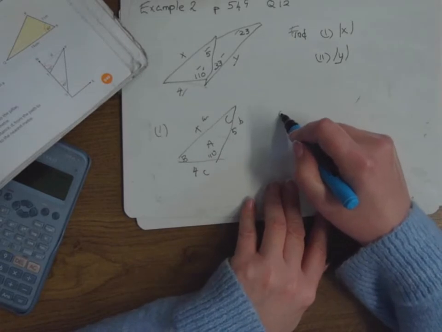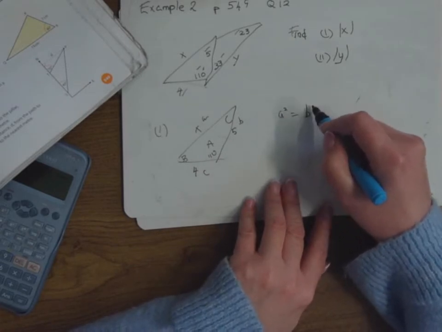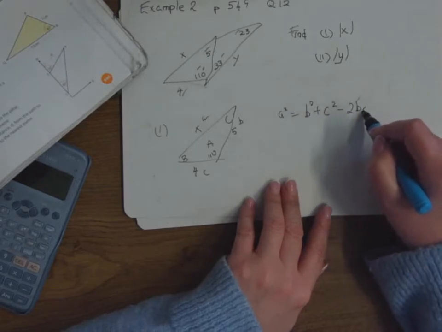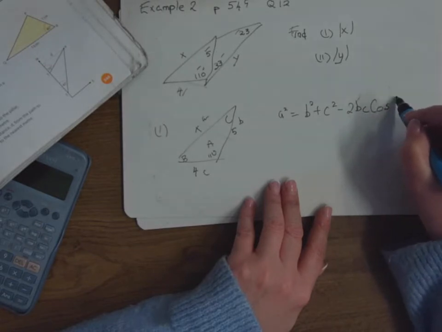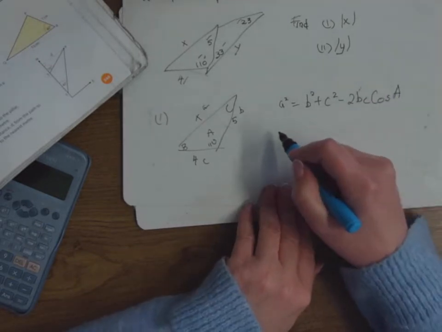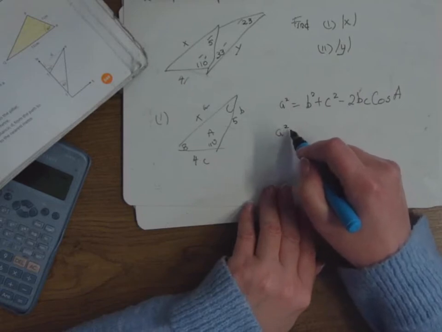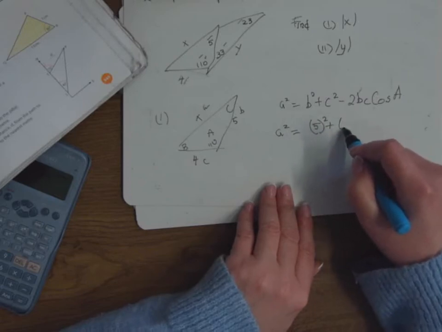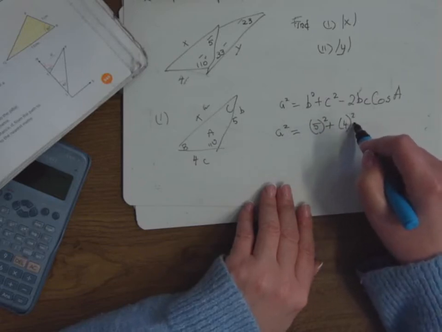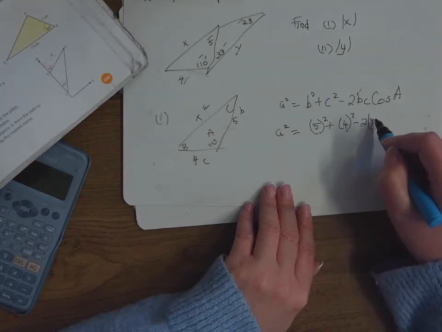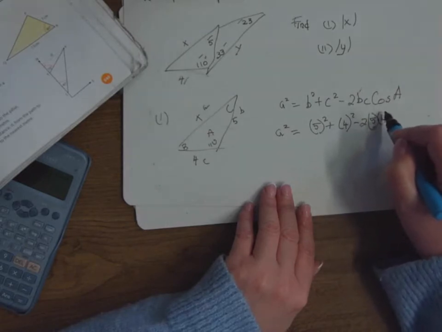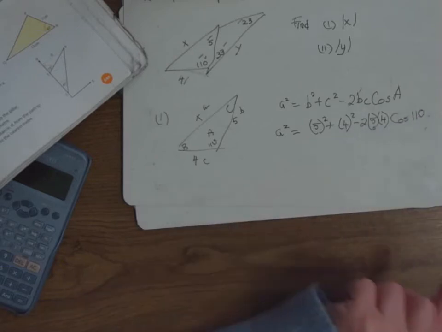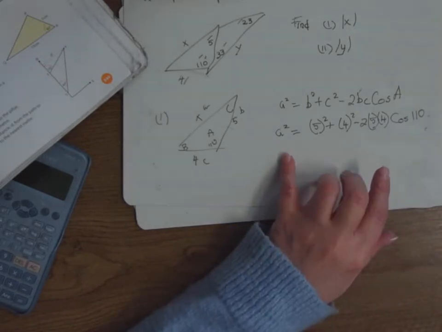Right, a squared equals b squared plus c squared minus 2bc cos A. So a squared is what I'm looking for. b is 5 squared, c is 4, so plus 4 squared, minus 2 times 5 times 4 times cos of angle A, which is cos of 110 degrees. So there's no moving anything around because what I'm looking for is already on its own over here.